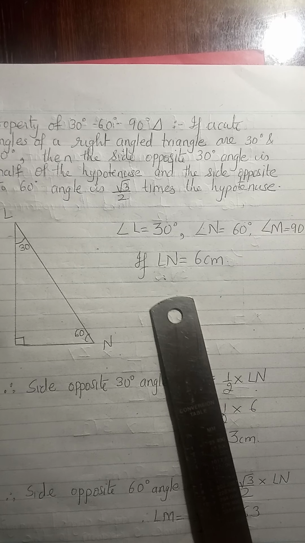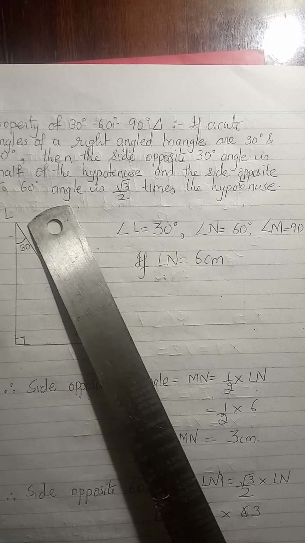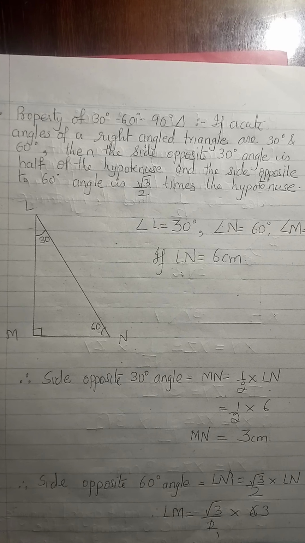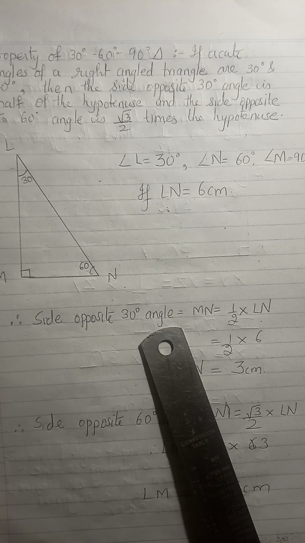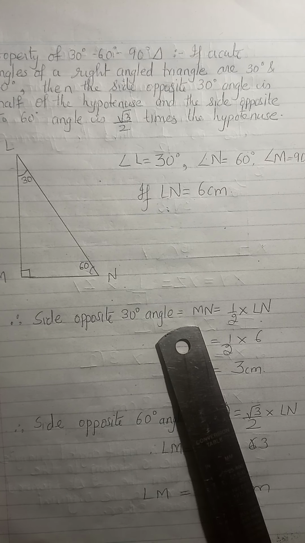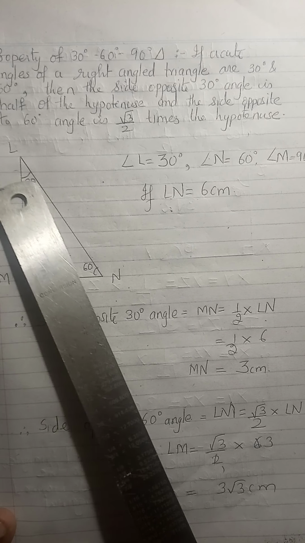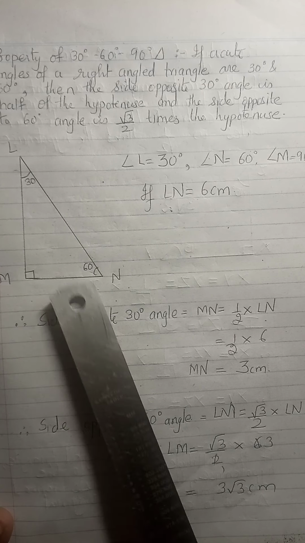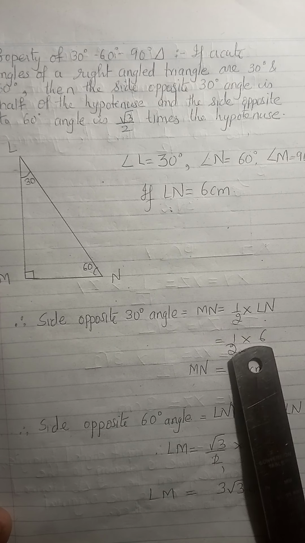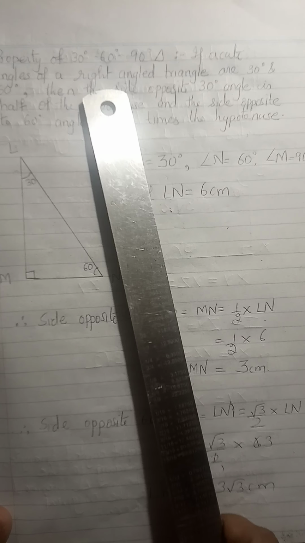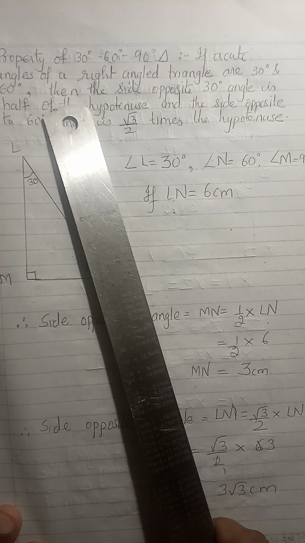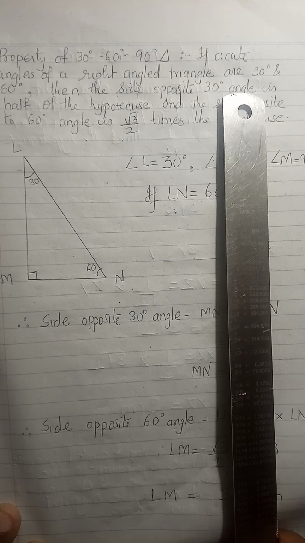And if I assume that LN is 6 centimeters, with the help of this property we can find the values of LM and MN. Let's see how. The side opposite to the 30 degree angle is MN. Opposite to 30 degrees is MN, which equals 1 upon 2 times the hypotenuse. Here it is written, 30 degrees, half of the hypotenuse.